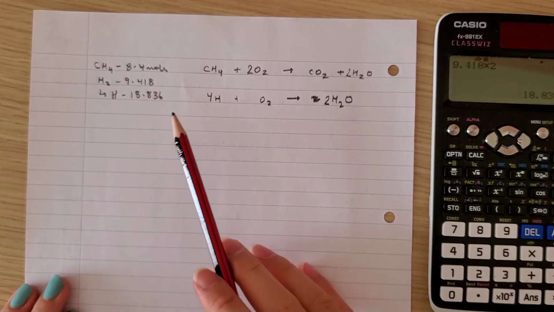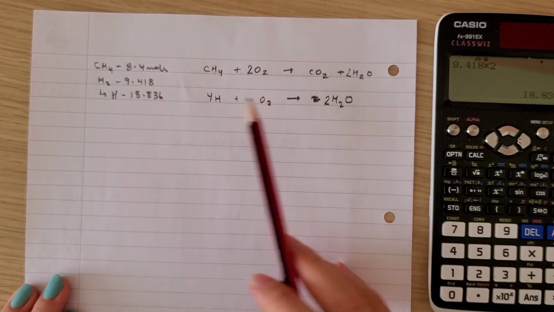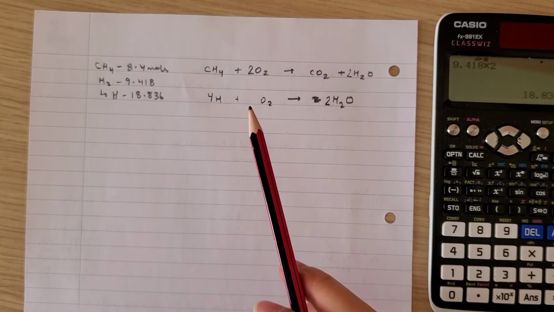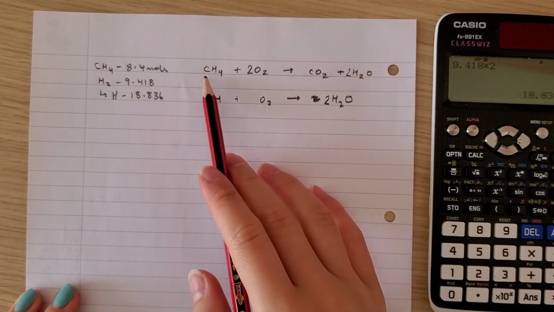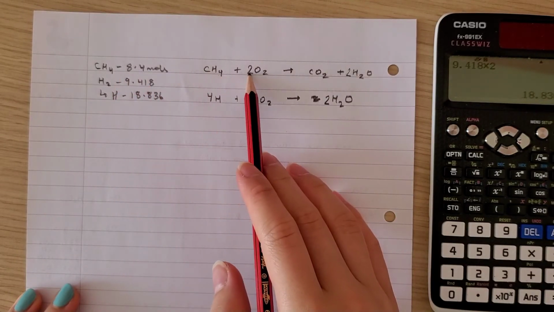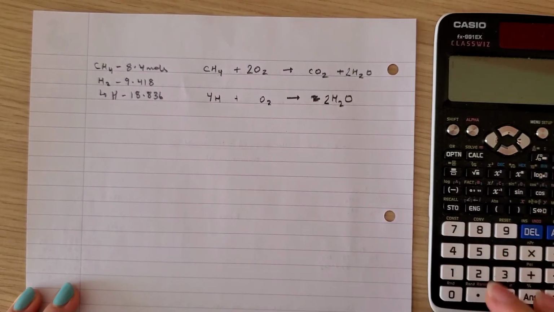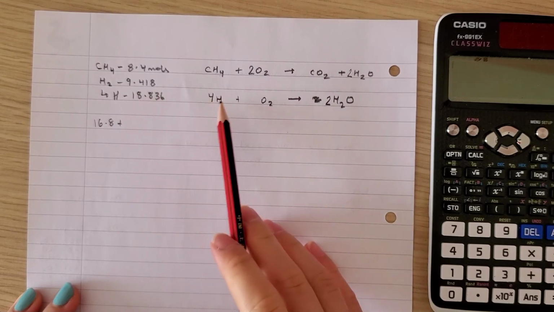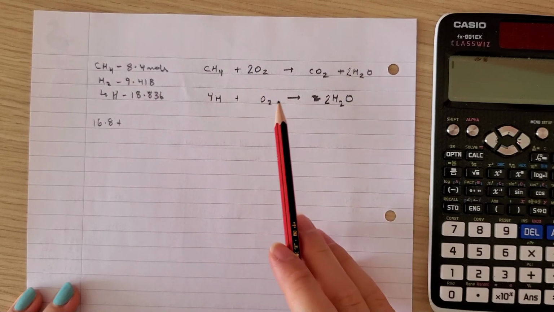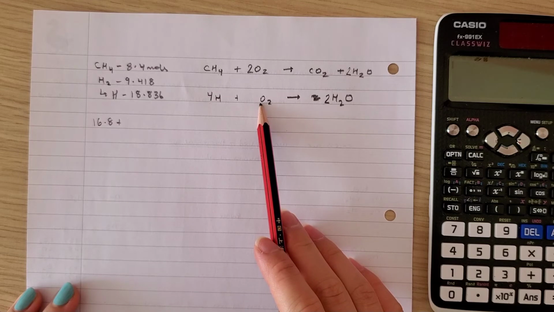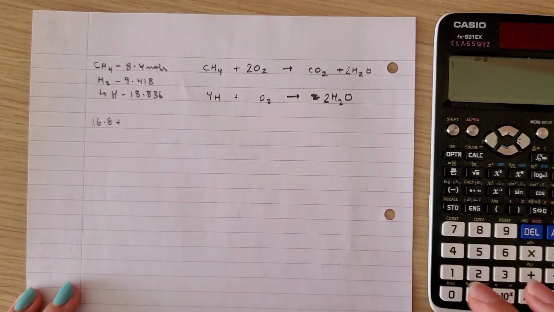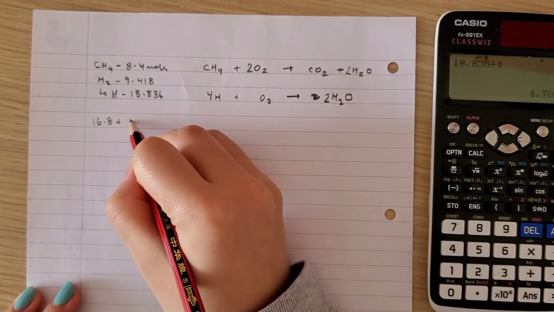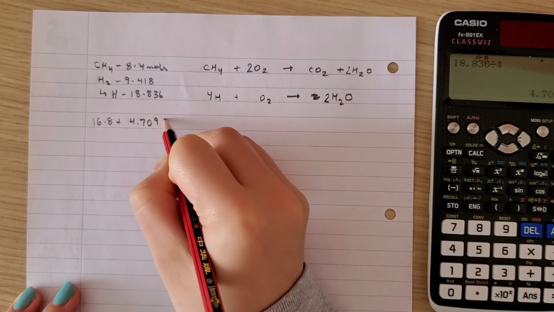So now we can calculate the amount of oxygen required, and this would be the theoretical oxygen. We have 8.4 moles times 2, so that's 16.8, plus, now we have a coefficient of 4 here and a coefficient of 1, so we need to divide this by 4. 18.836 divided by 4 is 4.709.